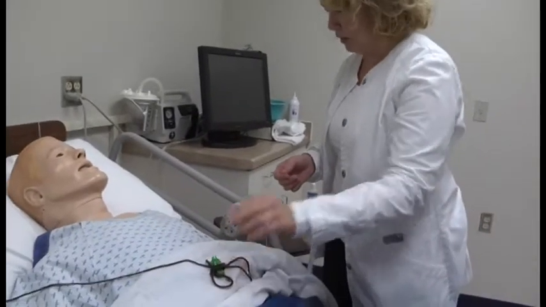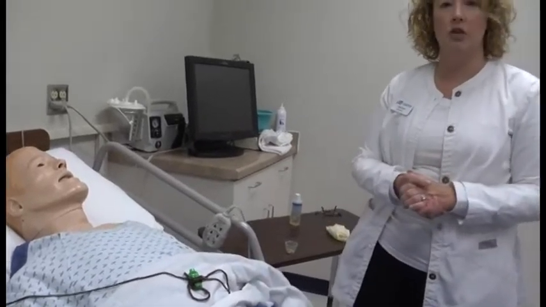Some of your patients will have a call light that's movable like this, and sometimes they will be attached directly to the bed. But you do need to let your patient know where the call light is located, so if they need you, they can call you.